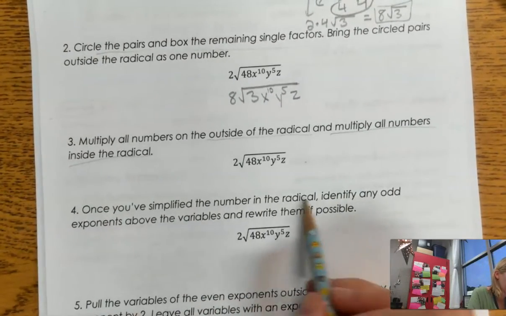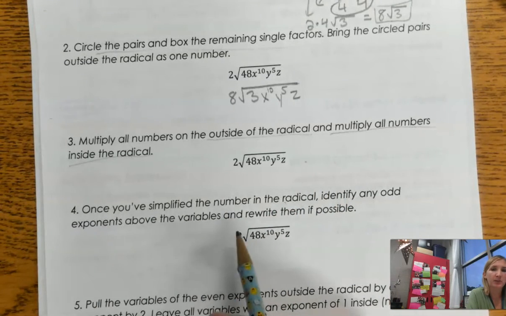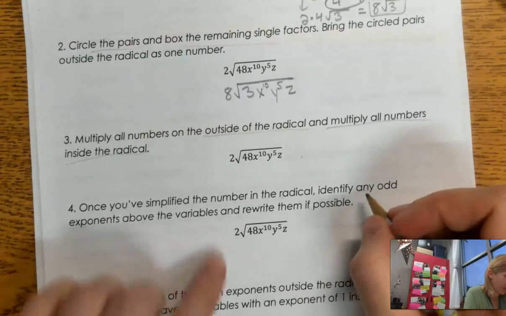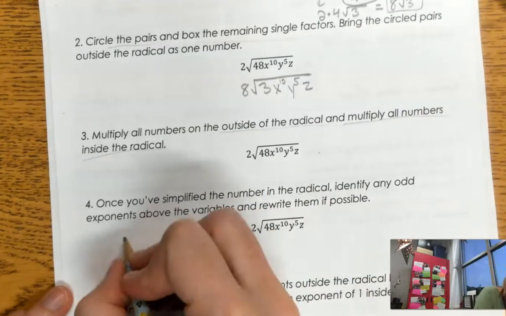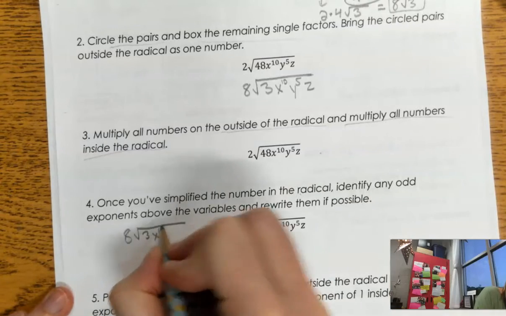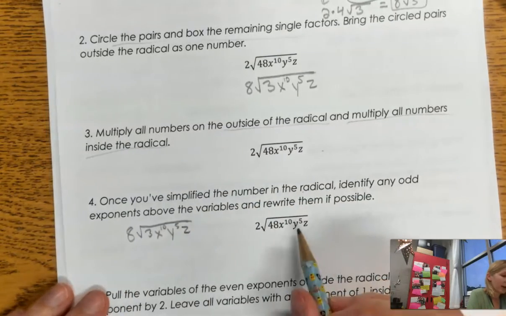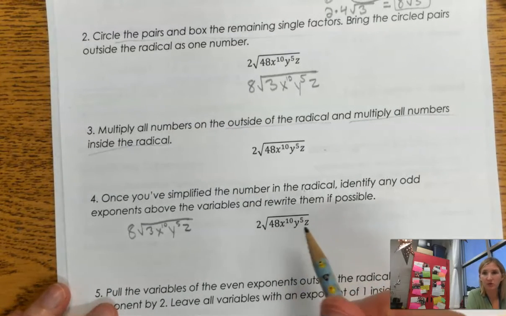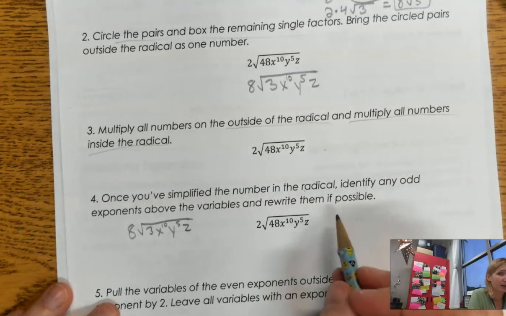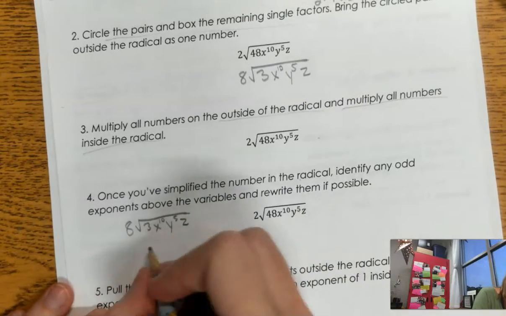All right, once you've simplified the number of the radical, which we have, identify any exponents above the variables and rewrite them if possible. So let me go ahead and put my 8 square root 3, x to the 10th, y to the 5th, and z. We need to rewrite any exponents that are not even. 10 is even because I can divide it by 2, but 5 is not. So I need to subtract 1 from that exponent and rewrite it. So let's rewrite it like this.